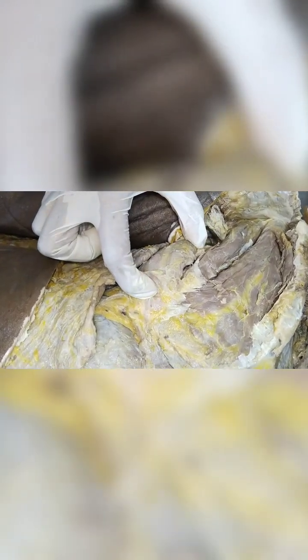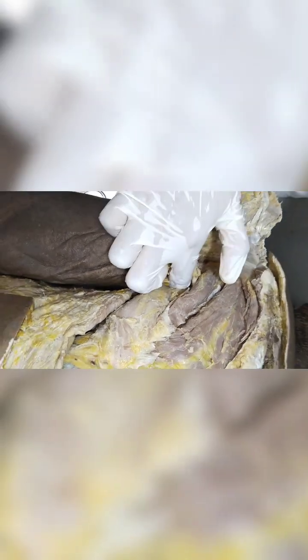The next muscle is teres major. The origin is inferior one-third of the dorsal aspect of the lateral border of scapula. The insertion is medial lip of the intertubercular sulcus of humerus. The nerve supply is lower subscapular nerve. Actions are adduction and medial rotation of the arm.